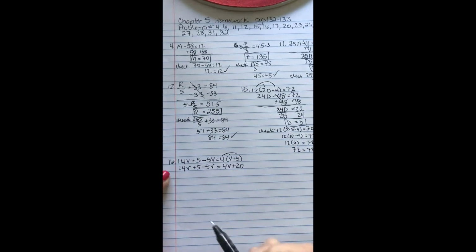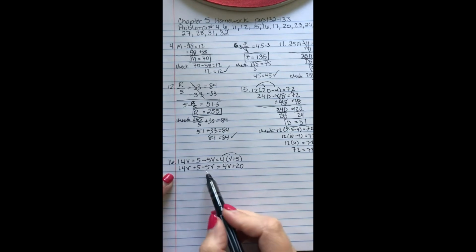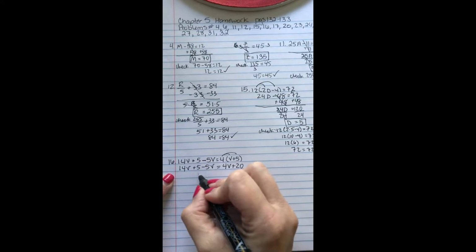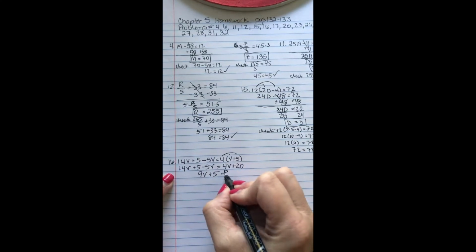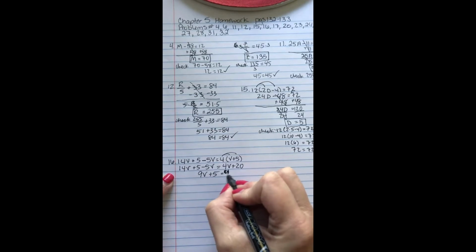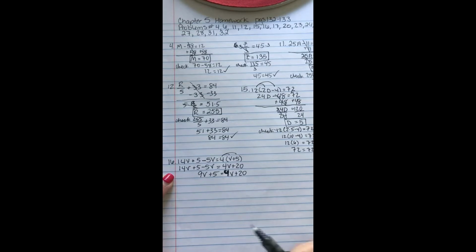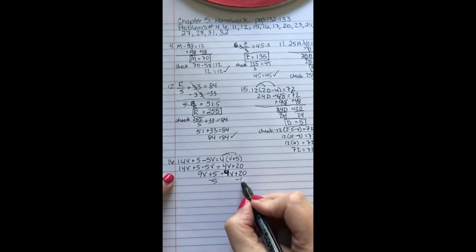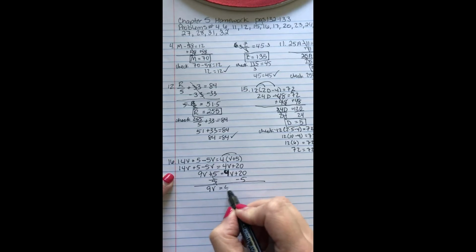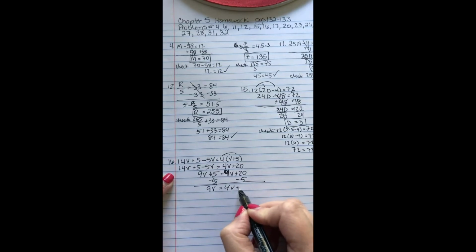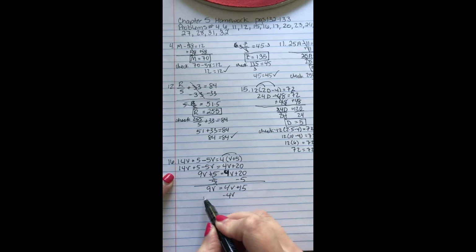Okay, now on this left-hand side, I'm going to do 14v minus 5v. Gives us 9v plus 5. Oops, that's a 4v plus 20. Then I'm going to subtract 5 from each side. Then I'm going to bring the 4v over.